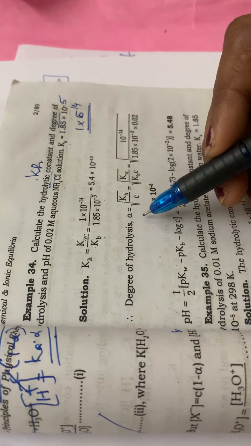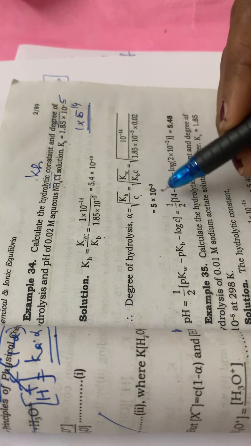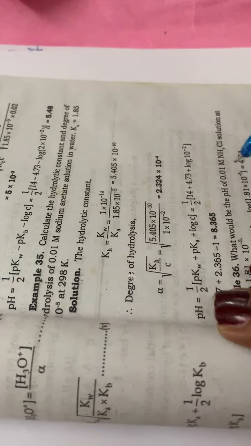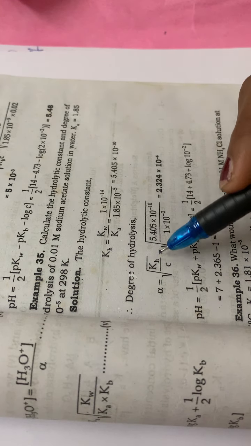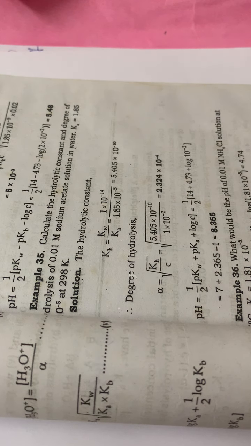Then degree of hydrolysis, that is alpha. Alpha is equal to square root of Kh divided by C. So the simple substitution is all there in this. You have to work out these problems also. It is very important. I am not doing this problem since it is very simple. You can just substitute in the formula and find out. If there is any doubt, please call me.